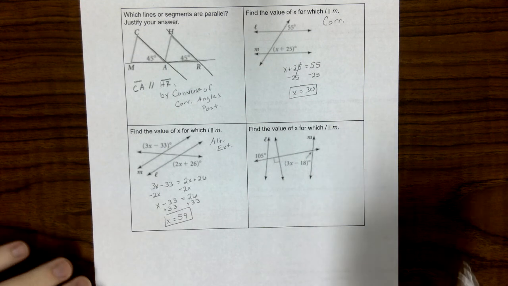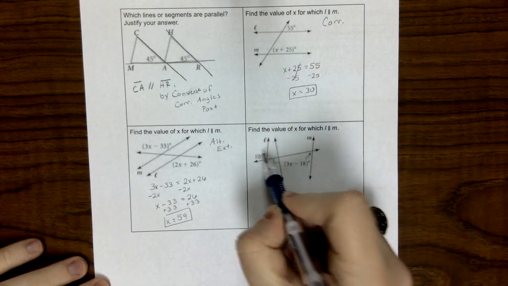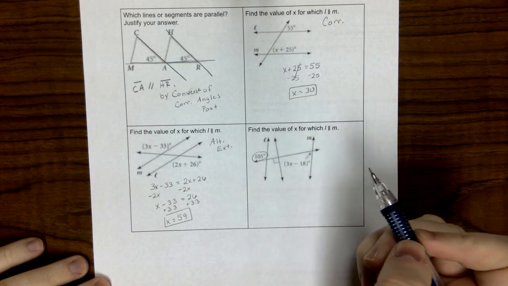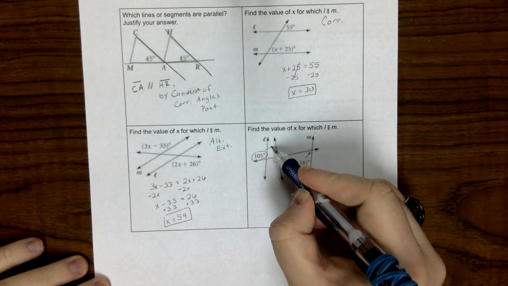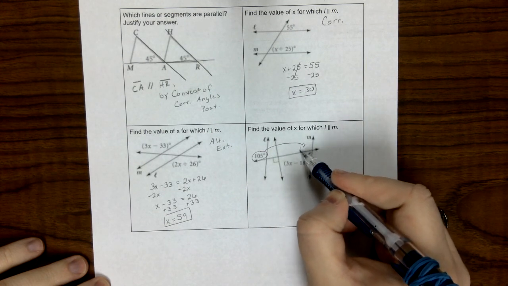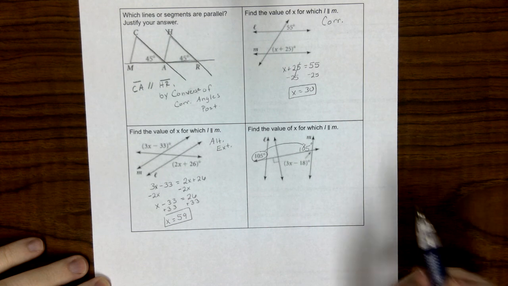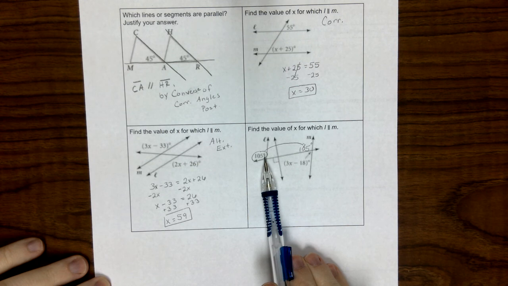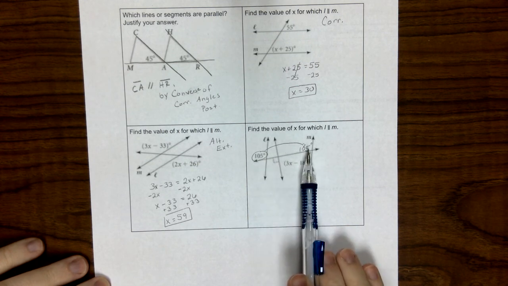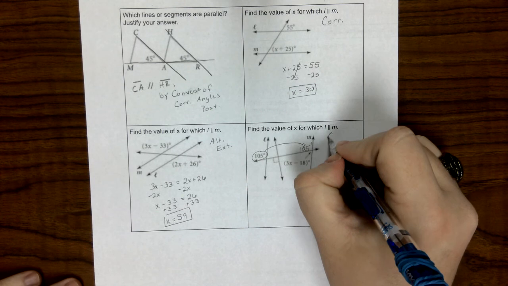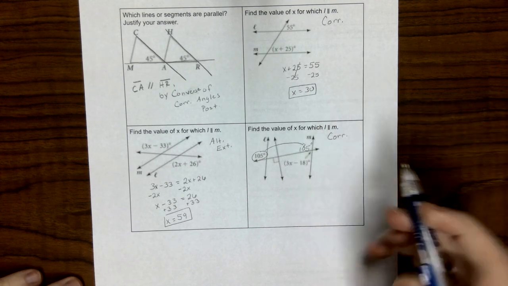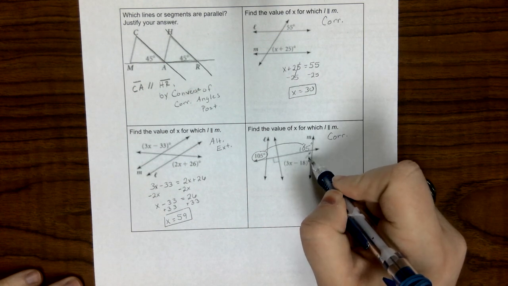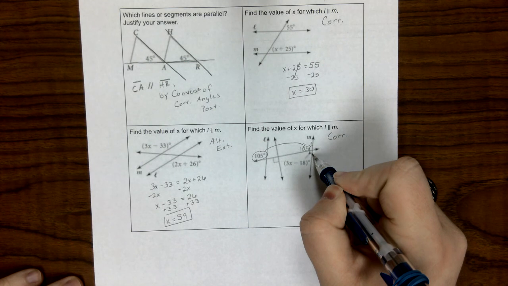But what we can do is use another relationship. We can use a corresponding relationship to move this 105 up here, because this empty space right here and this 105, those are corresponding with each other. So we can bump it up here. So we first used a corresponding. Now we can do something, because this 105 and this 3x minus 18, if you'll notice, I can make a half circle with them.